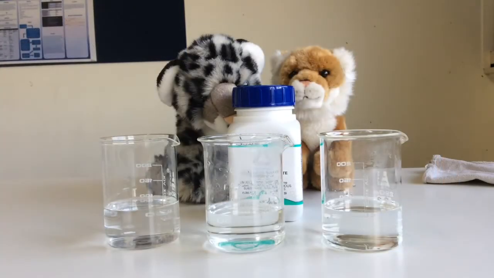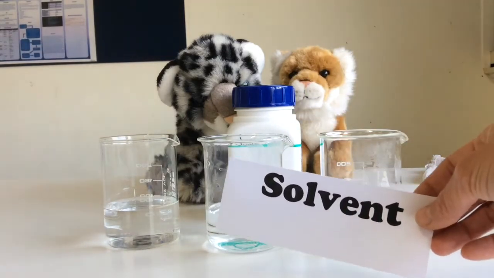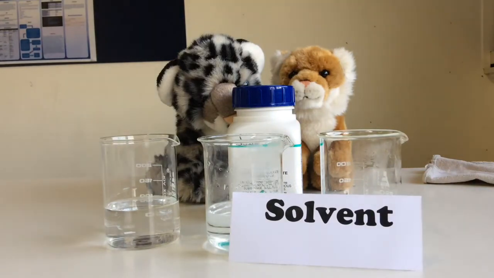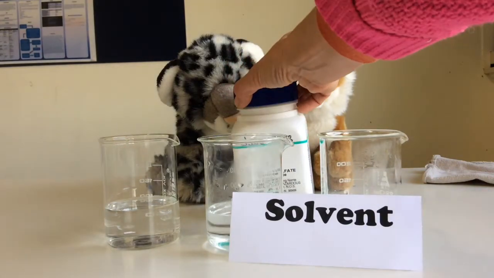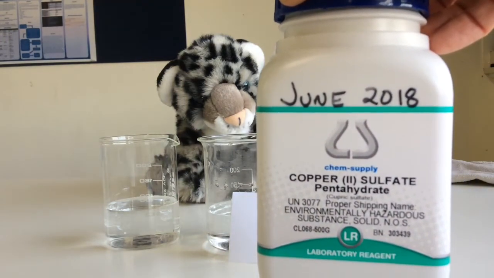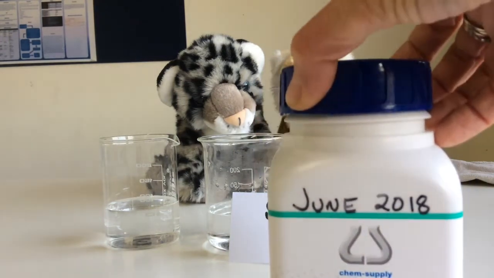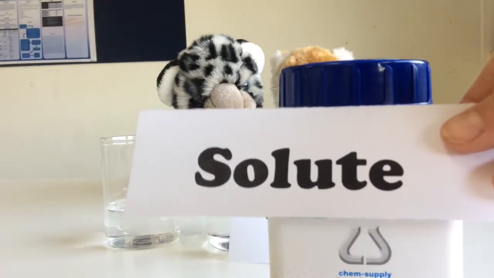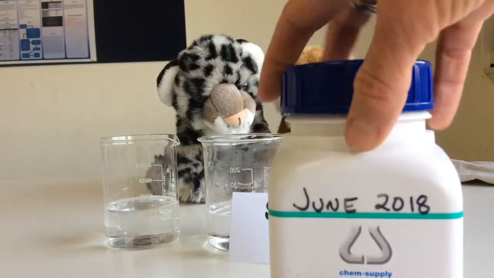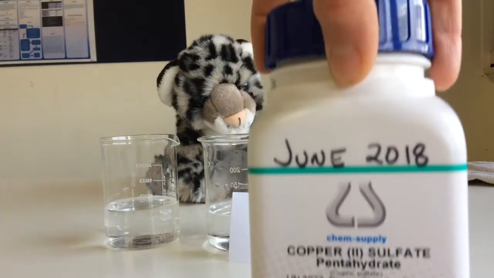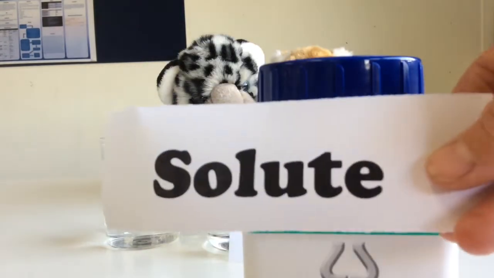So I've just added the solvent into the beakers. My solvent is going to be the water. I'm going to use copper sulfate as my solute. That's not the use by date, that's the date we bought it. So I'm going to use copper sulfate, and that is my solute.